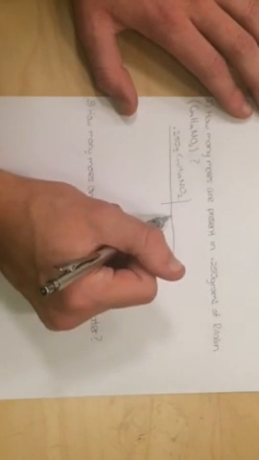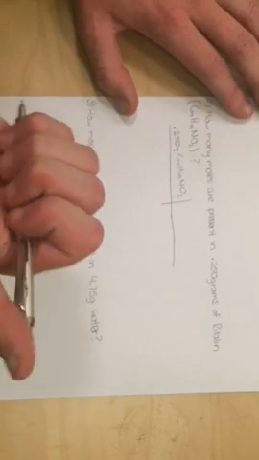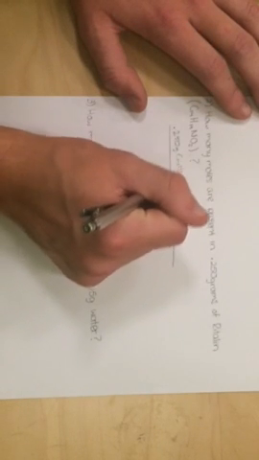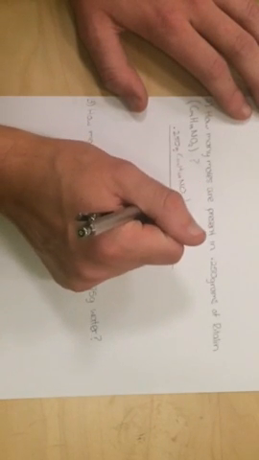Alright, so then we're going to have to figure out the molar mass of this mess. Alright, so you're going to want to bring all these subscripts over to their correct atom, and add them all together.